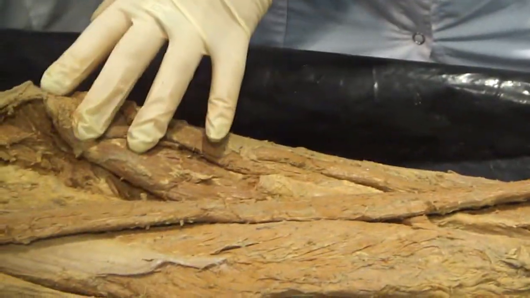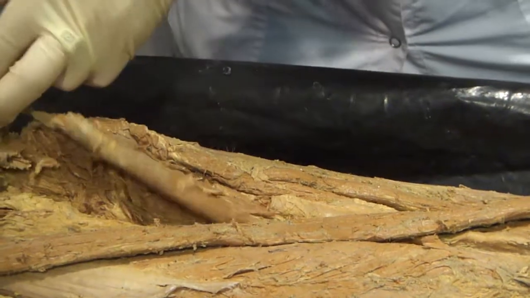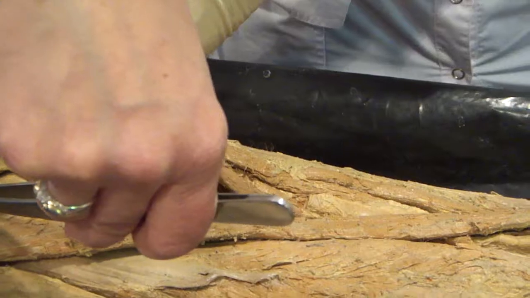What triangle is this? Femorale Scarpae. What lacuna is this?